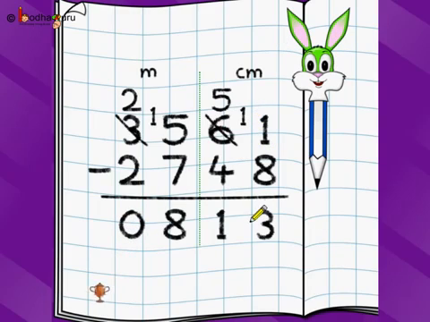So we started from the rightmost position and keep going left, left, left, and keep doing just a single digit subtraction. And if the number above is smaller than the number below, we do a borrow to it from its left neighbor. So the answer here is 8 meter and 13 centimeter.